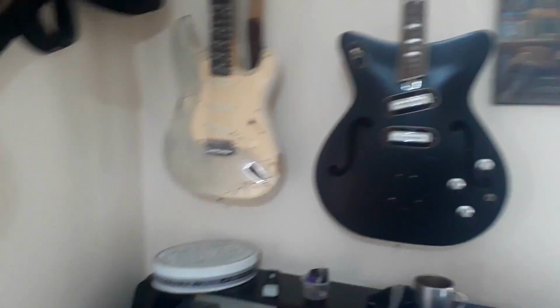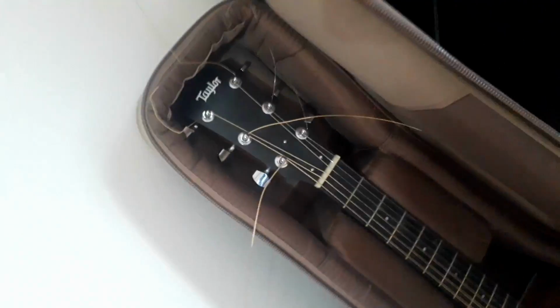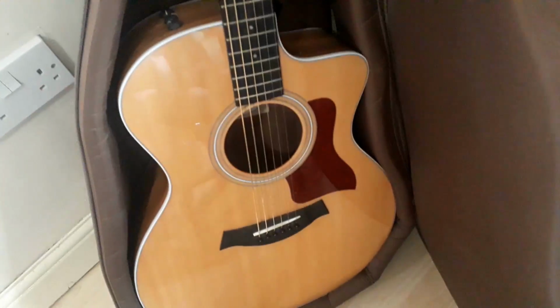So yeah, I've got guitars and not guitars hanging on the wall. I've got guitars on there. I just want to show you my baby. It's an absolutely beautiful thing. It's my pride and joy.